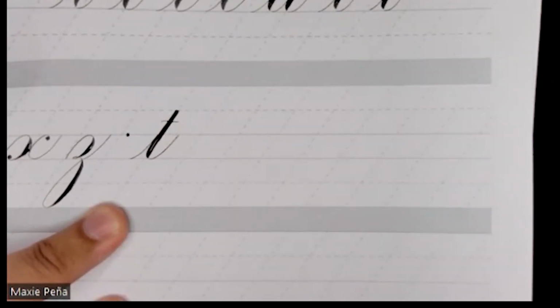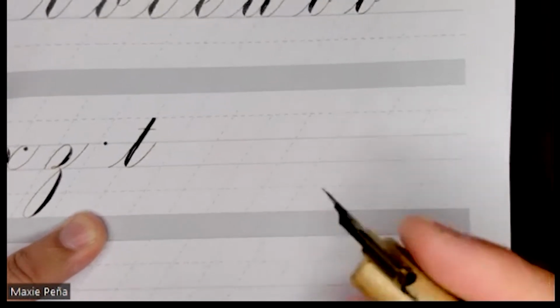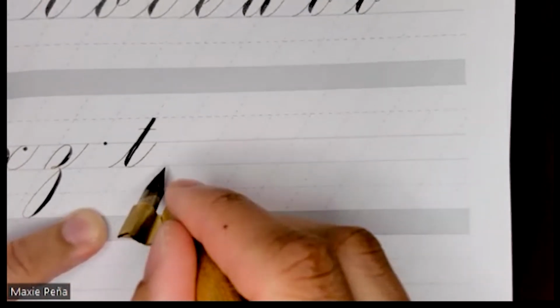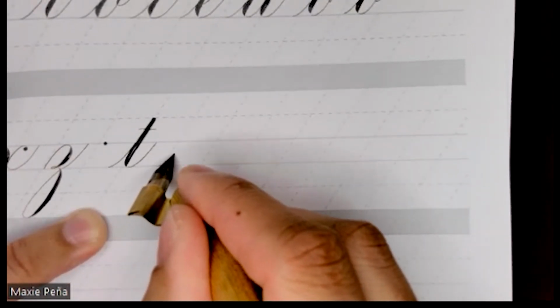And next is D. When you're doing your D, look at your A, see how you did your curves.